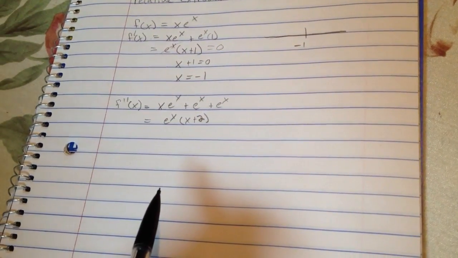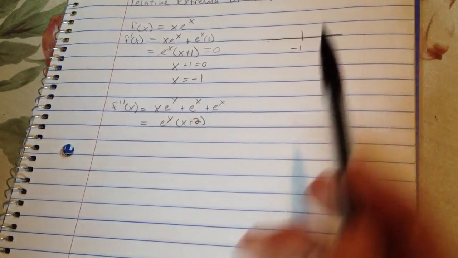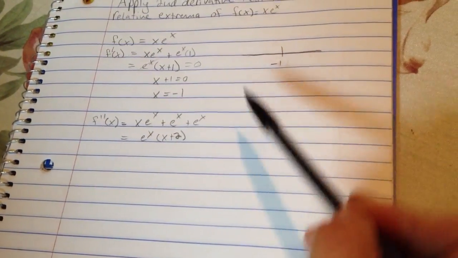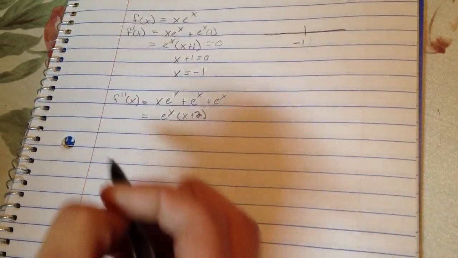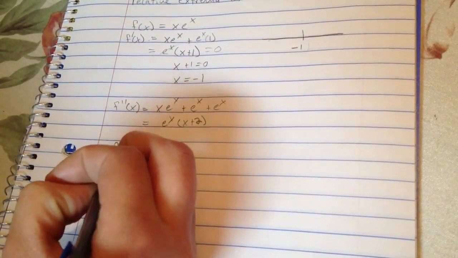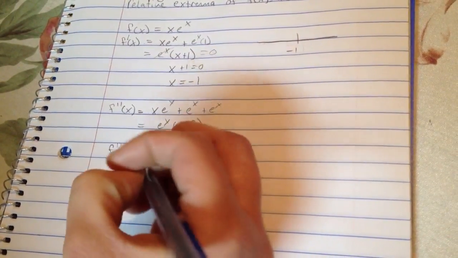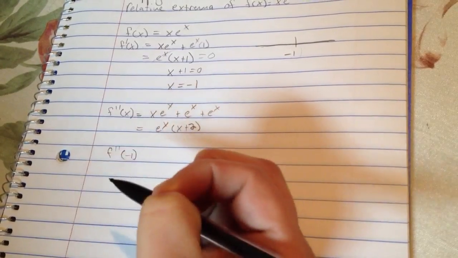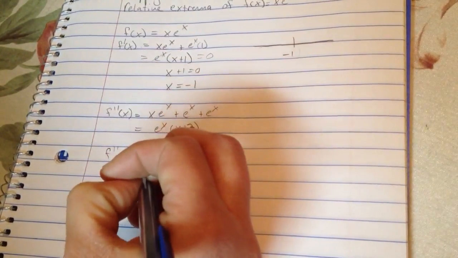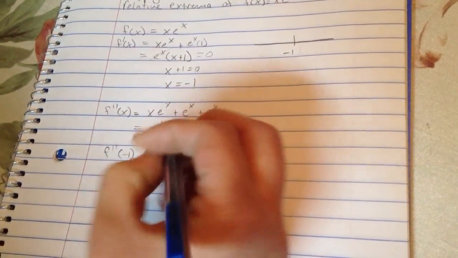And then in order to find out whether we have a relative max or min, we're literally just going to plug our critical number straight into the second derivative there. And what this is going to tell us is the concavity. So if it's concave up, we're going to have a relative min, and if it's concave down, we're going to have a relative max.